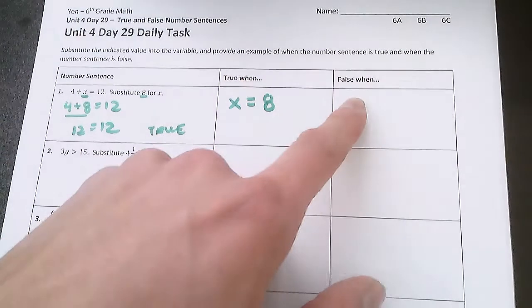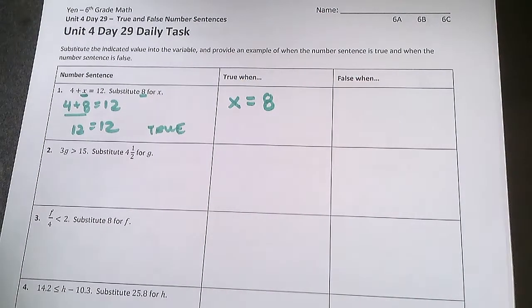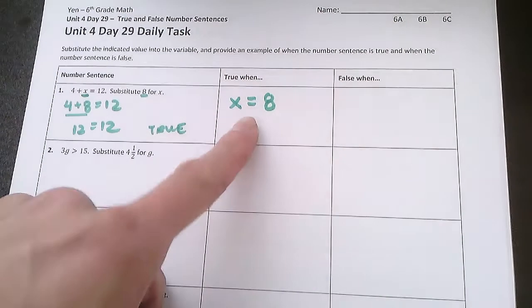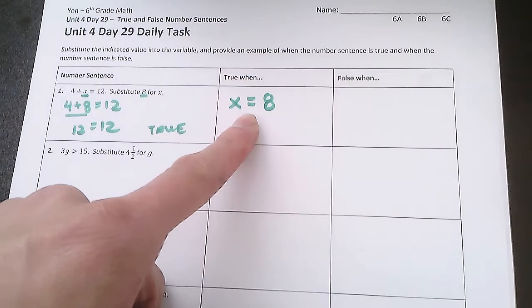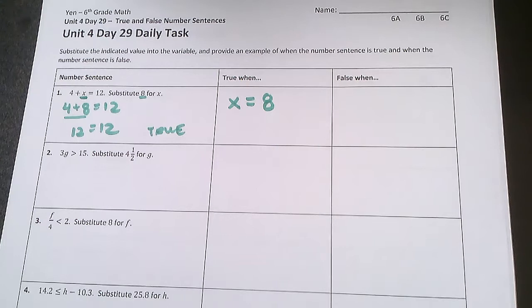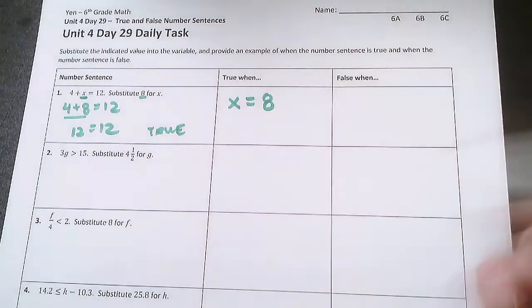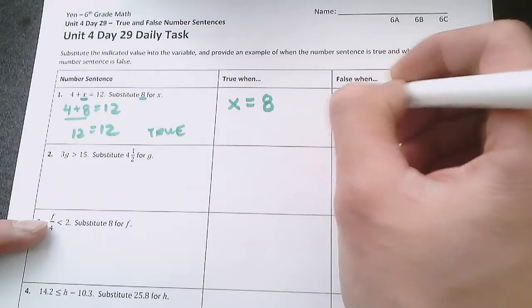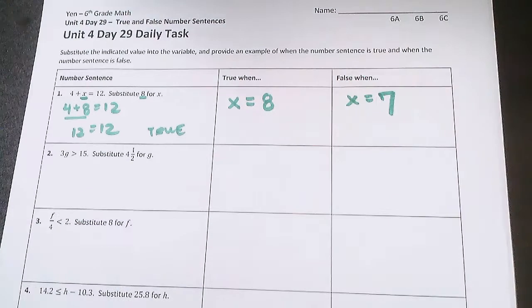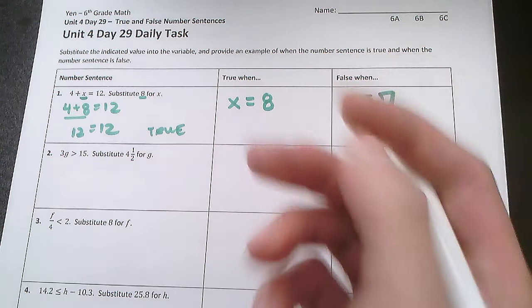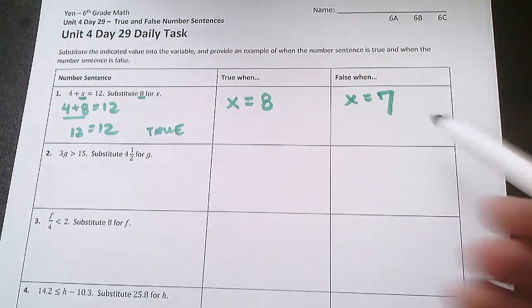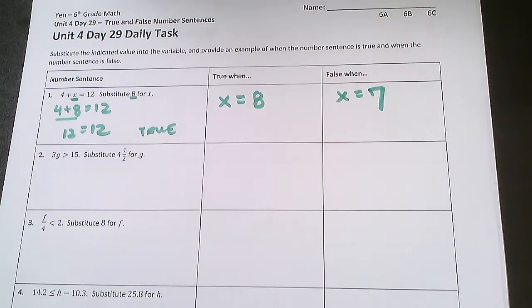Now, when I think through when is the statement false, in this case, it can only be true when x is equal to 8. So it's going to be false when x is any other number but 8. So I can say it's false when x is equal to 7, for example, or I could say 6, or when x is equal to 100 or 1,000. Any of those numbers work.